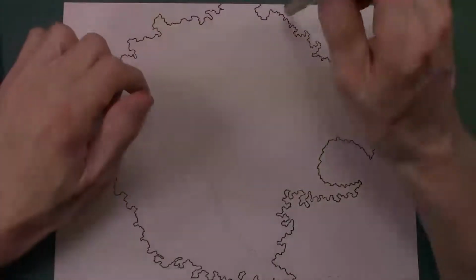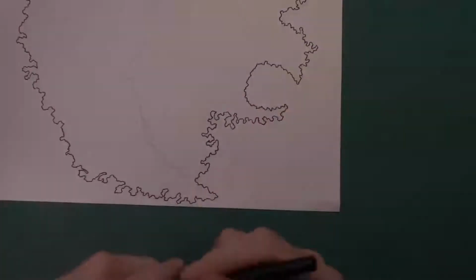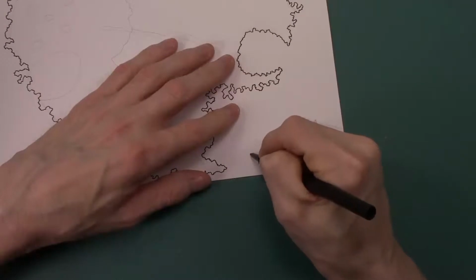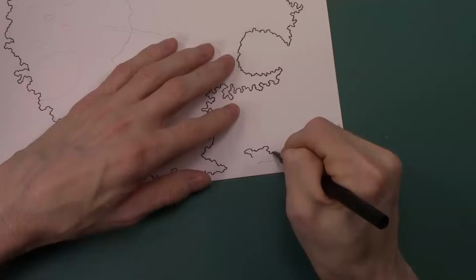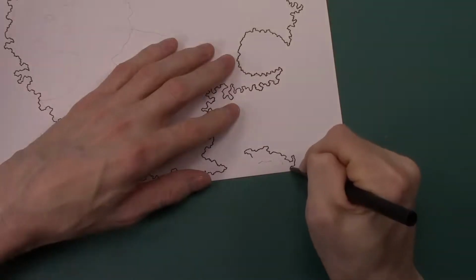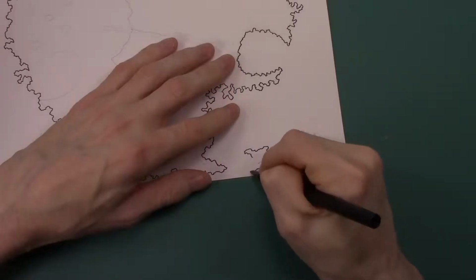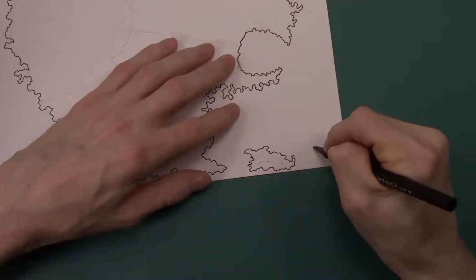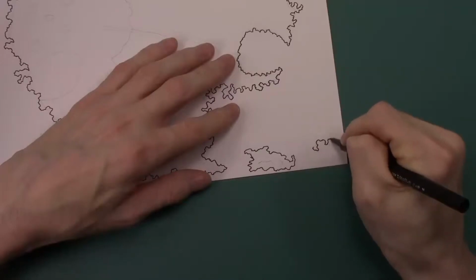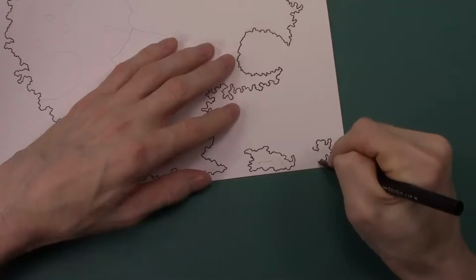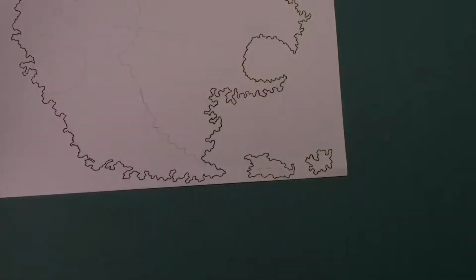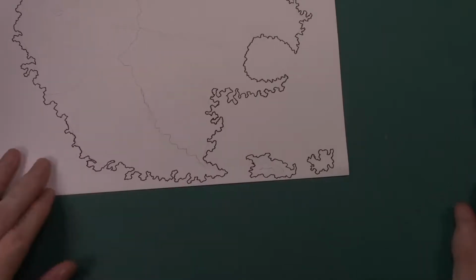So now I'm going to use the 0.5 micron. I'm going to go through, and I almost forgot these small islands over here. So let's do those real quick. I just have them as circles, so we're not going to make them circles. We're going to make them kind of interesting. I want this one to be bigger, possibly substantial enough to have a mountain on it. And then this one is a bit smaller. Like that. All right. So now we have our coastline.